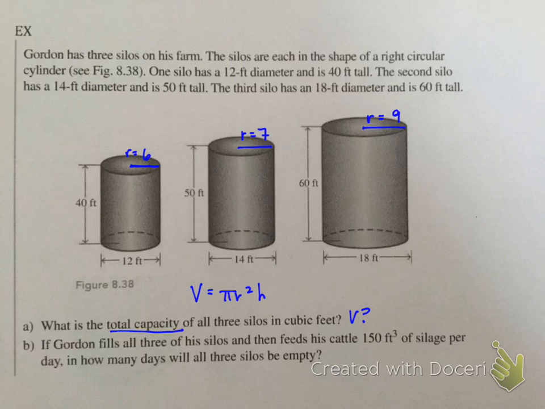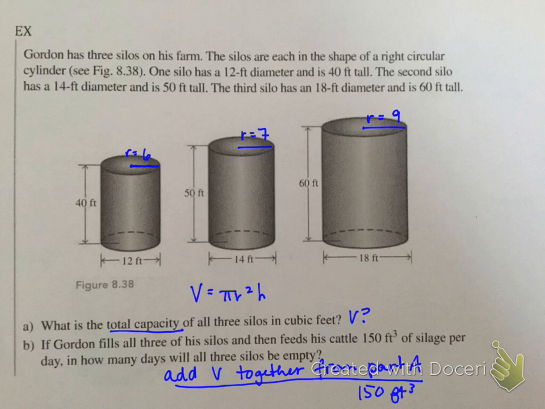What we're going to have to do is add all the volumes together from part A, and that'll tell us how much grain he has. Once we have that, we're going to divide it by 150 feet cubed, because that's how much his cattle eats.